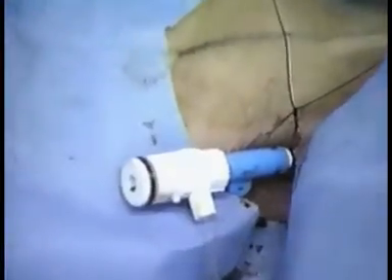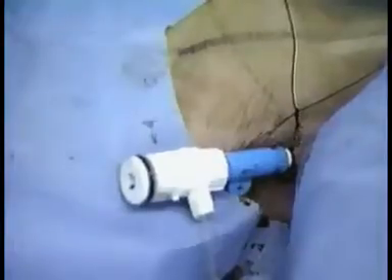Place several knots in the anchor. Loop the suture around the catheter several times and then secure with several additional knots.